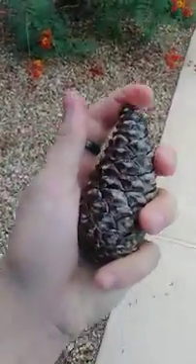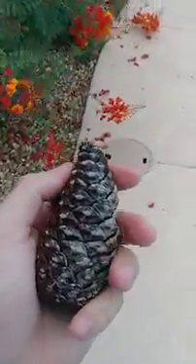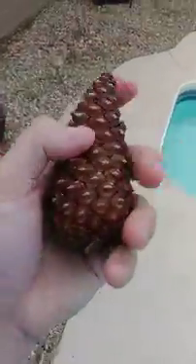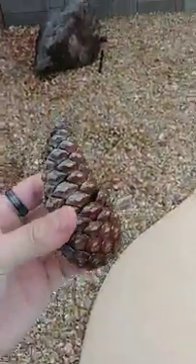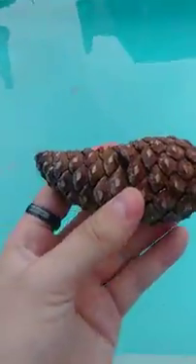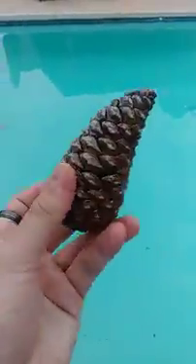And I think, here's another question: is the physical form of an organism the ideal form that the DNA codes for? And I look at this pine cone and say, well, it has this curve to it.